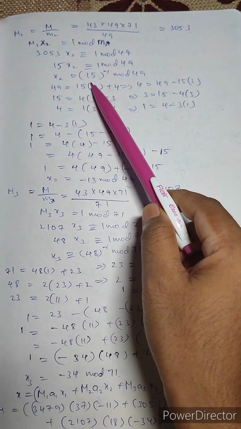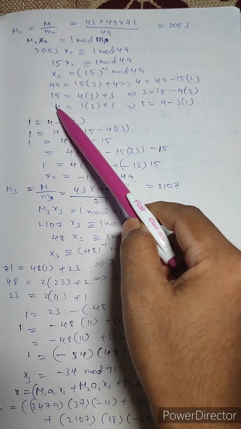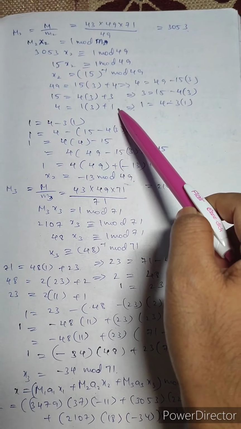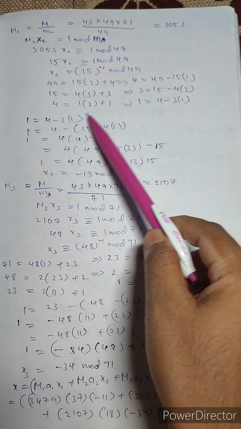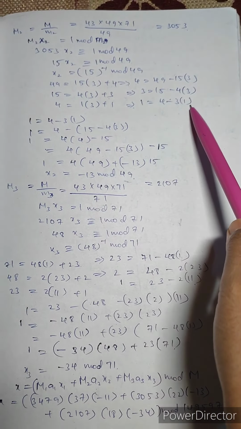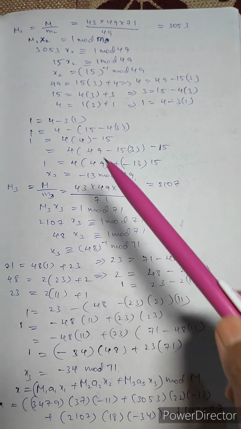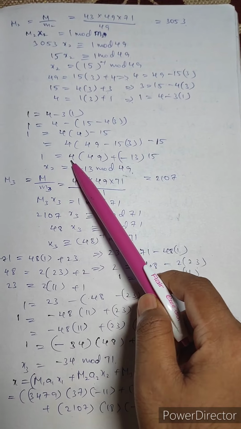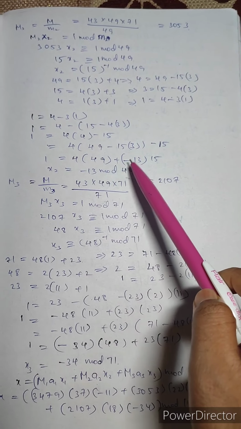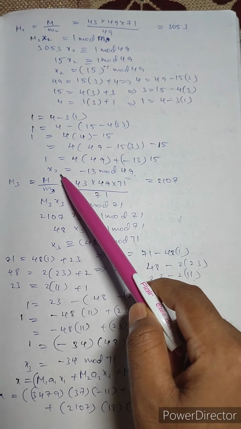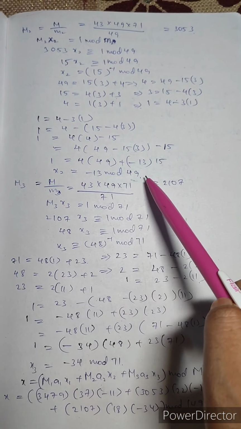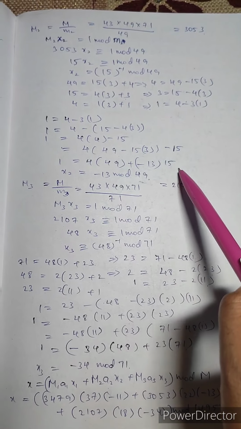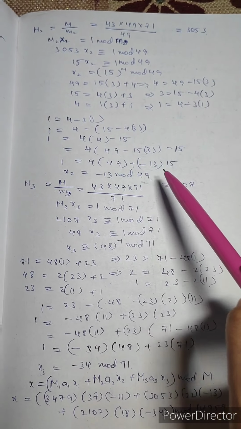So 49 can be written as 15 into 3 plus 4. 15 can be written as 4 into 3 plus 3. 4 can be written as 1 into 3 plus 1. Now going the reverse way the same. So 1 can be written as 4 minus 3 into 1. Just substitute the 4 and 3 values. Substituting back, we get 1 is equal to 4 into 49 plus minus 13 into 15. x2 is equal to minus 13 modulo 49. That is, the inverse of 15 is minus 13 modulo 49.